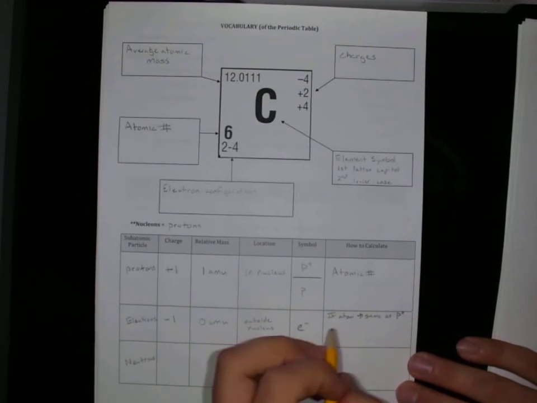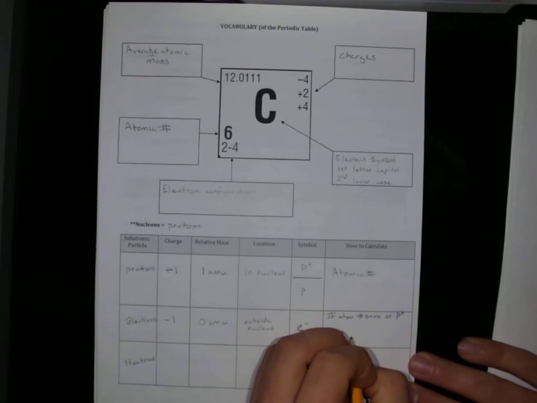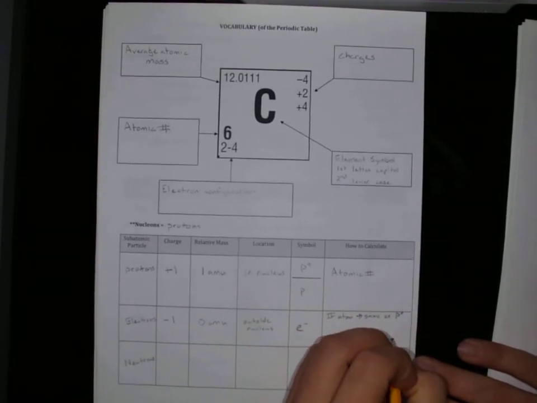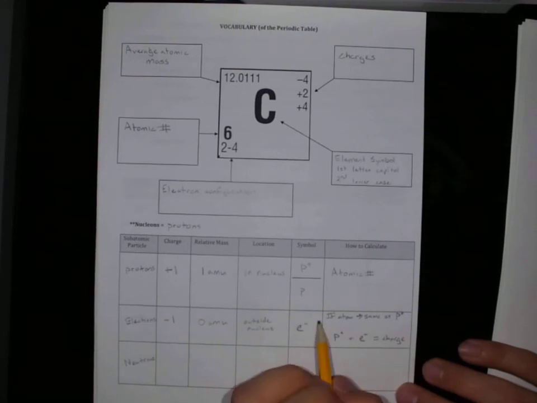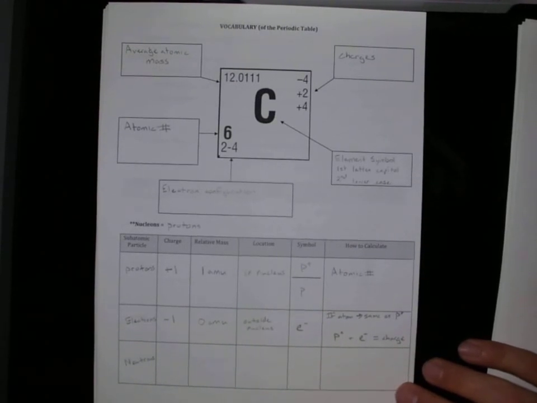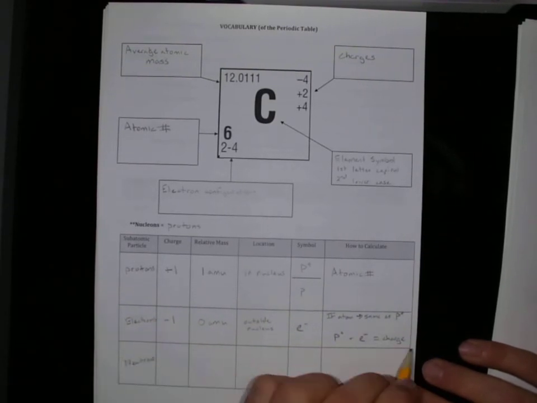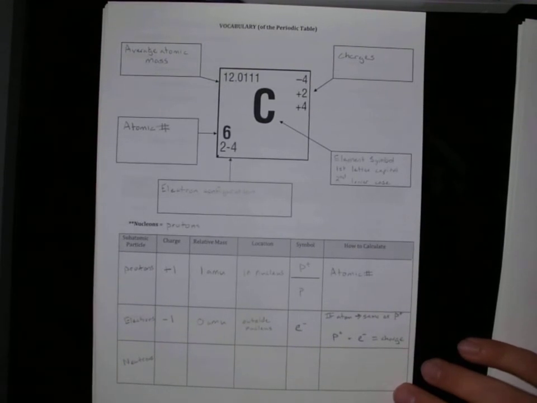And you can use this formula all the time. We know that protons, P+, plus electrons is going to be equal to the charge, right? So if our charge is 0 and we have an atom, then these two have to be equal, right? So protons and our electrons, when we add them together, they have to equal the charge.